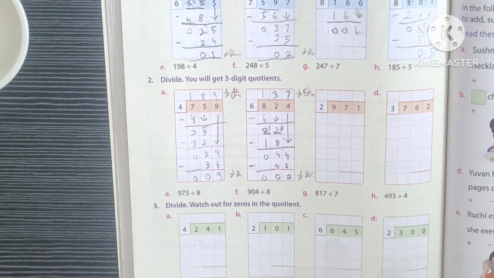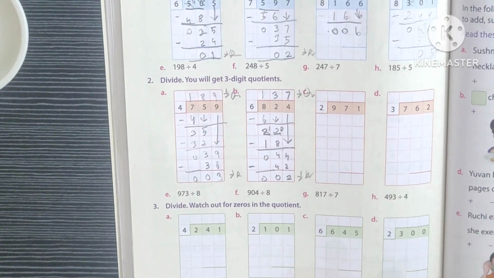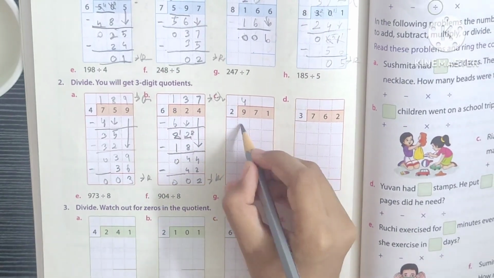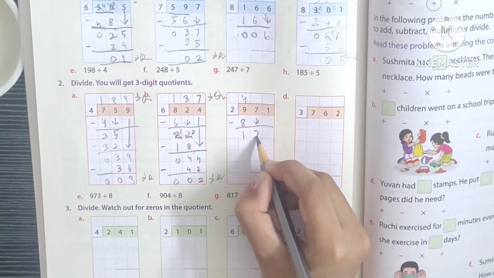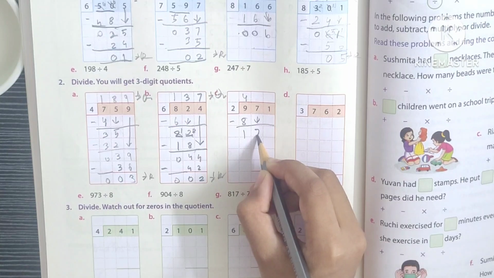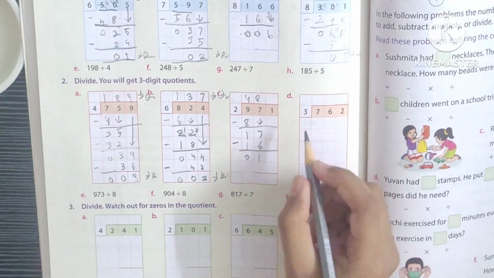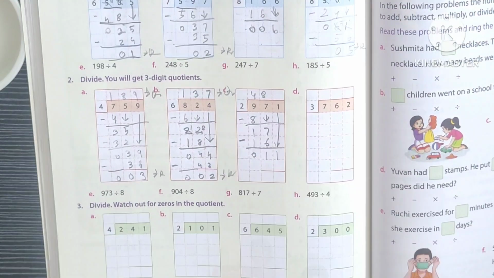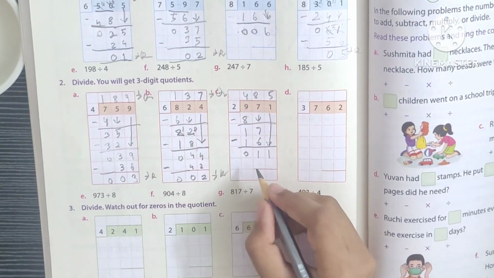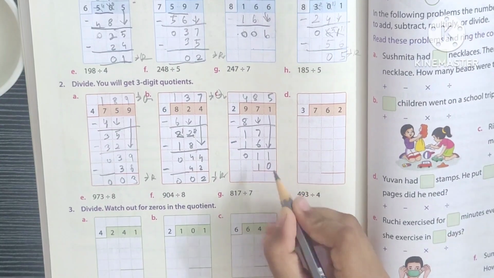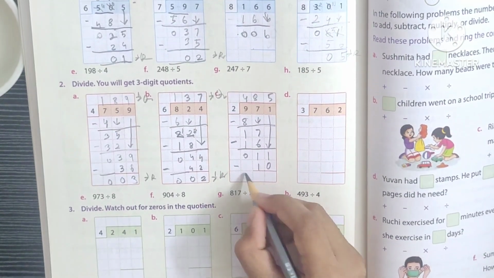Next, 971 divided by 2. Two fives are 10.